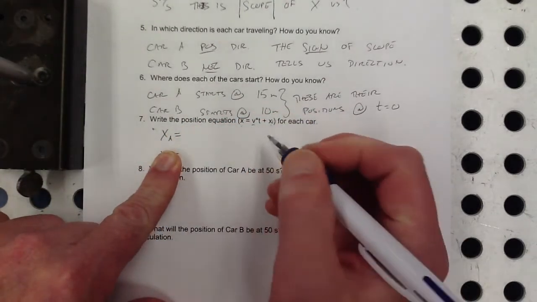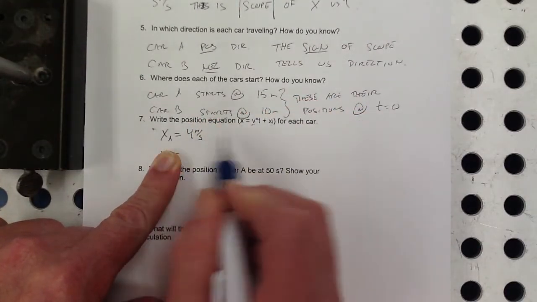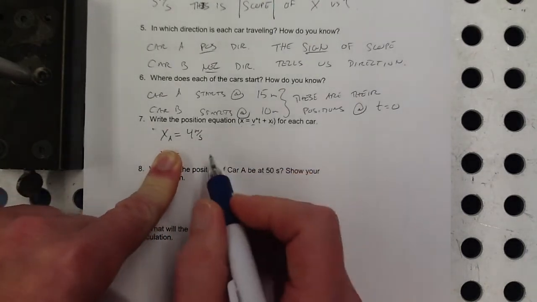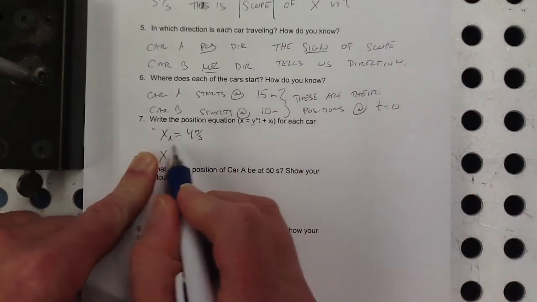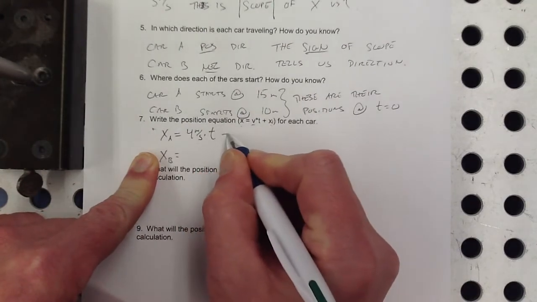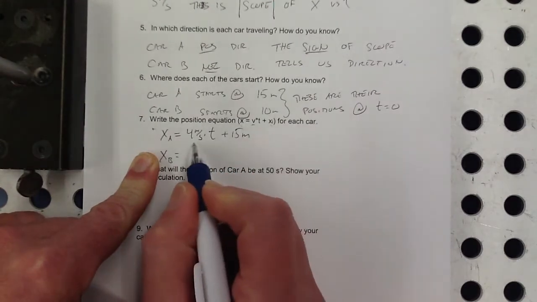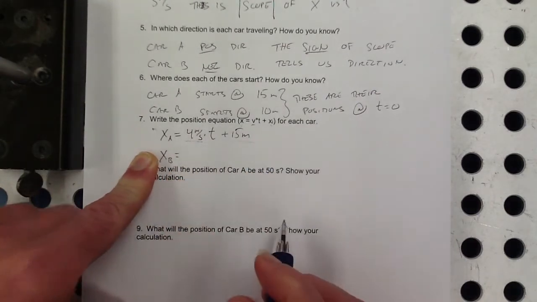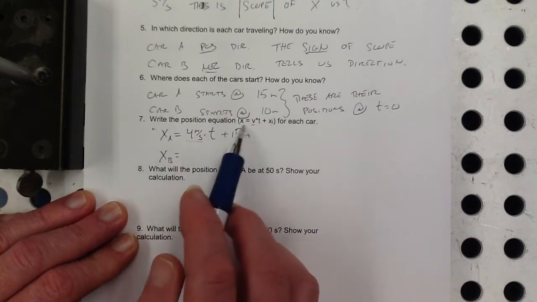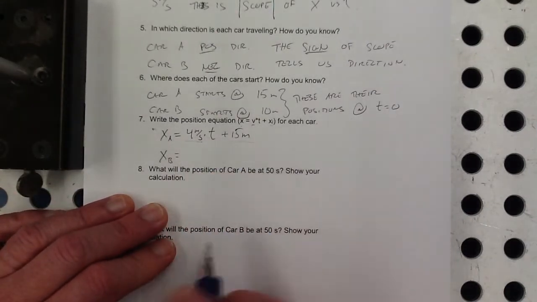So for car A, its v is 4 meters per second. You have to include these units. This is just like equation writing we did in Unit 1. That's why we did all that, to get ready for writing real physics equations. 4 meters per second times time plus the starting position, which was 15 meters for that car. Super important that you include the units on both of those. Again, this is like a y equals mx plus b. You can be thinking that, you just can't write y equals mx plus b.